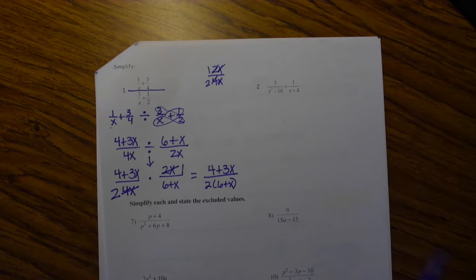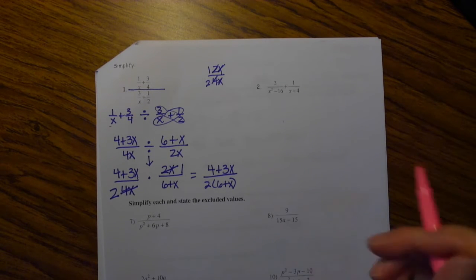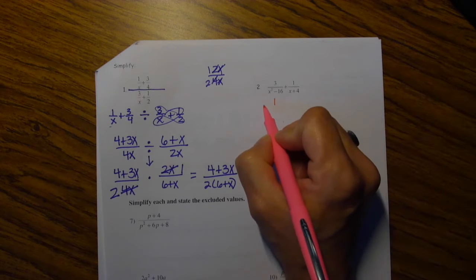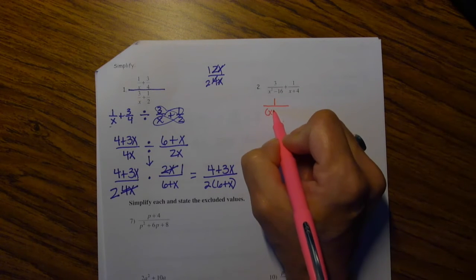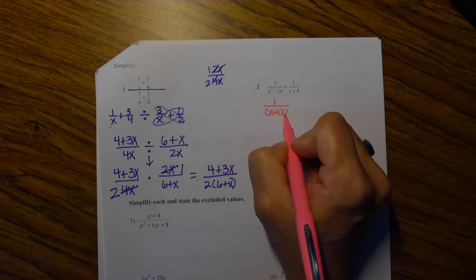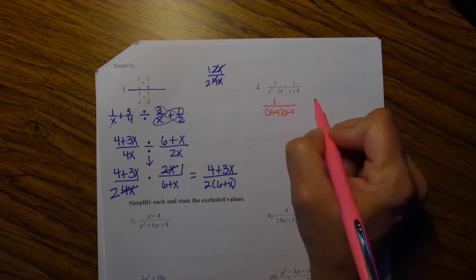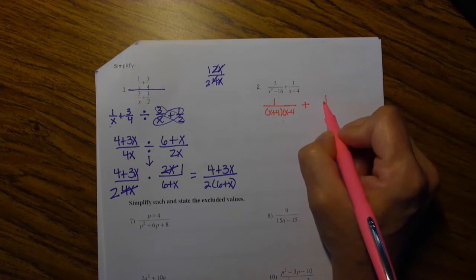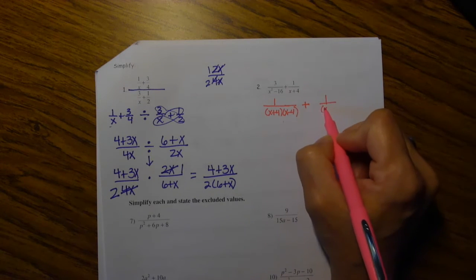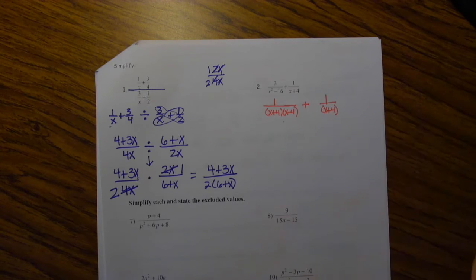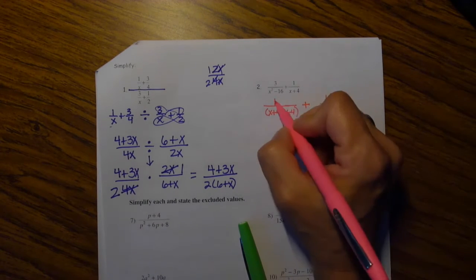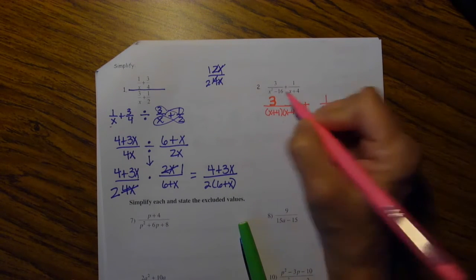Okay. All right. What if they make it a little more complicated? This one would be what? 3 over x plus 4, x minus 4, plus 1 over x plus 4. Now, what do we do here? This one's a little bit harder. Not bad. Oh, I don't know why I did that because I was talking. That's a 3.